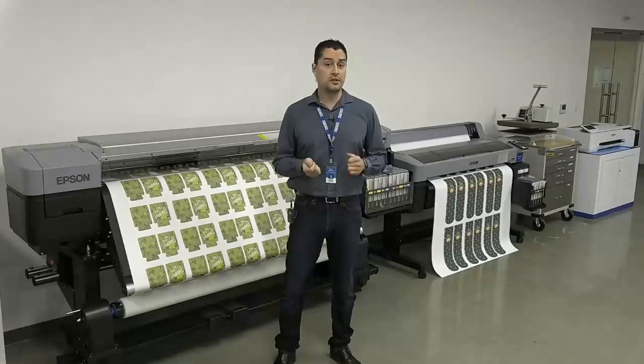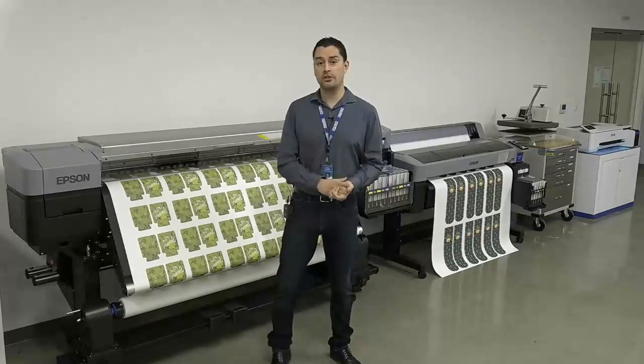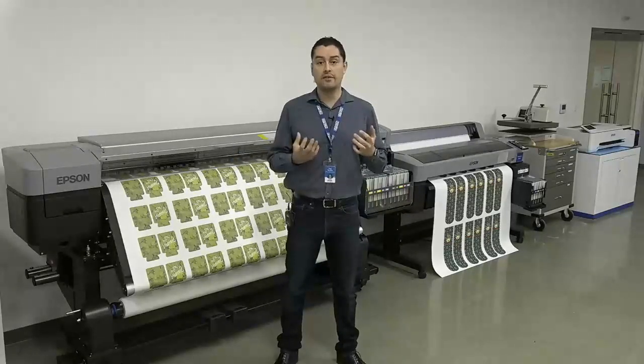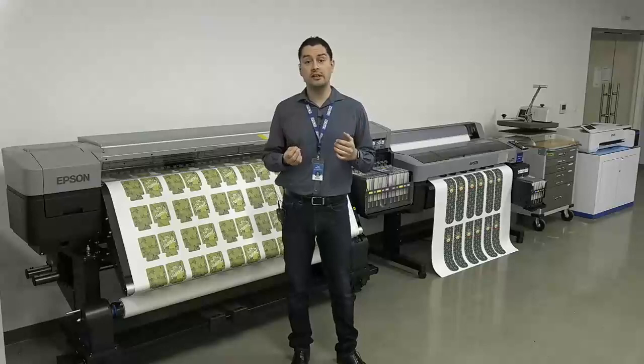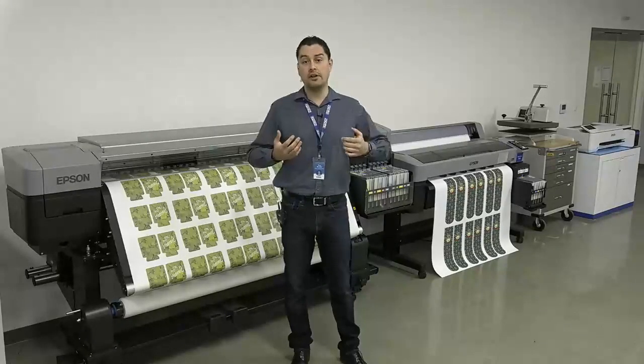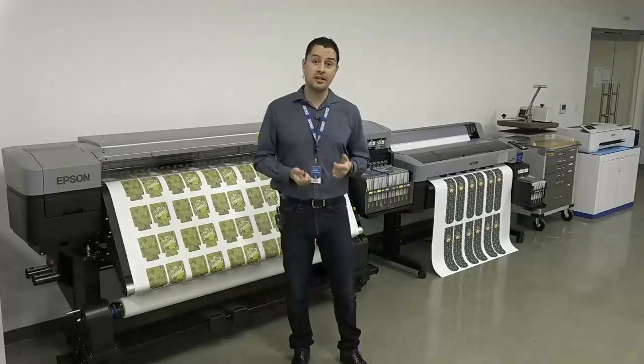So what I'm going to do is I'm going to step off camera. I'm going to pull up my screen, and then we're going to go through just a quick overview of the software, show you how this can help drive your business, and show you really all of the benefits and advantages that you will have with this software versus using your print driver. So I'm going to step off camera, and let's take a quick look.